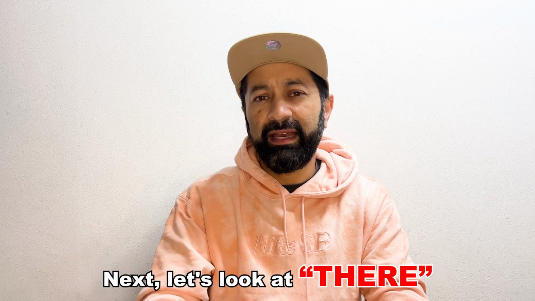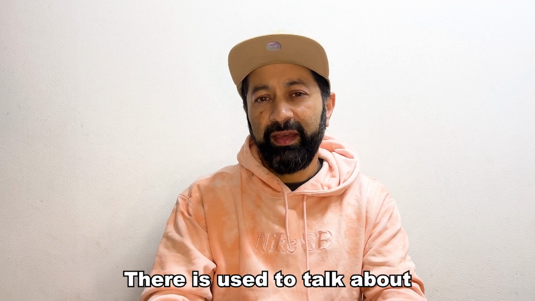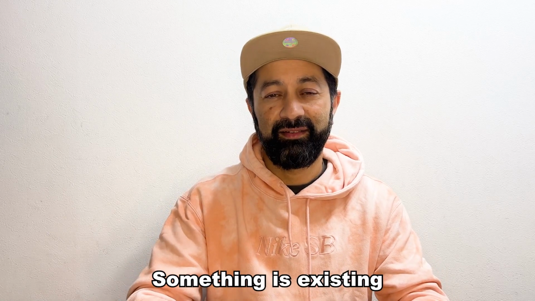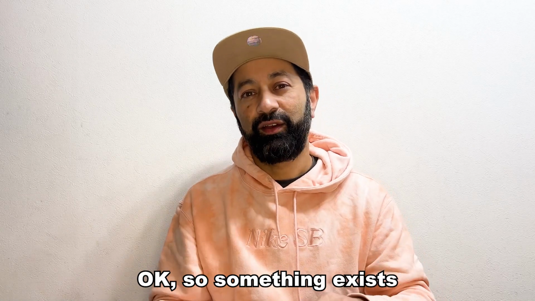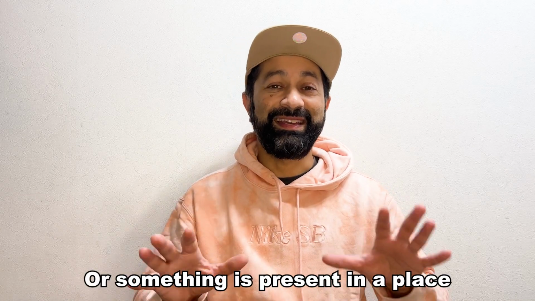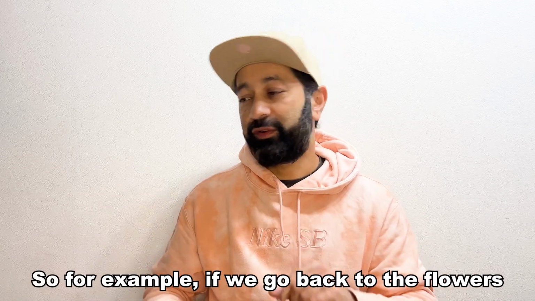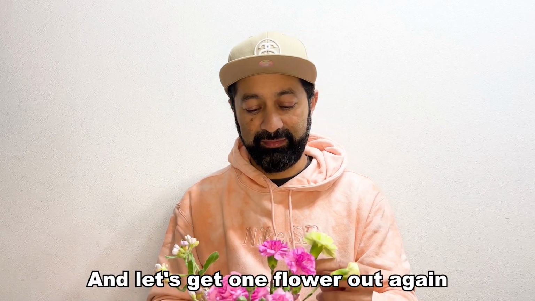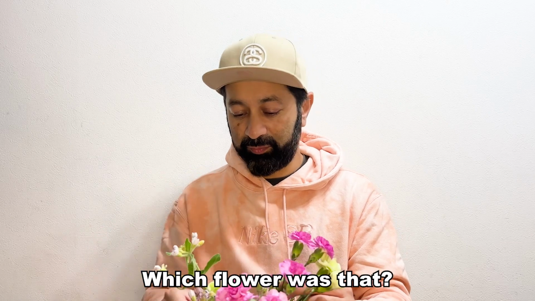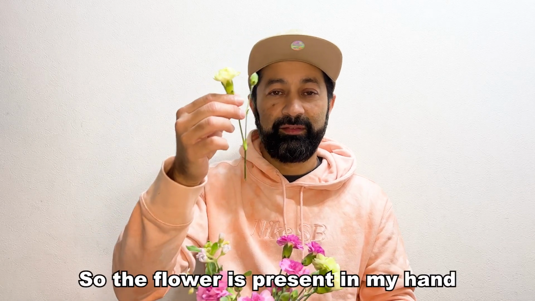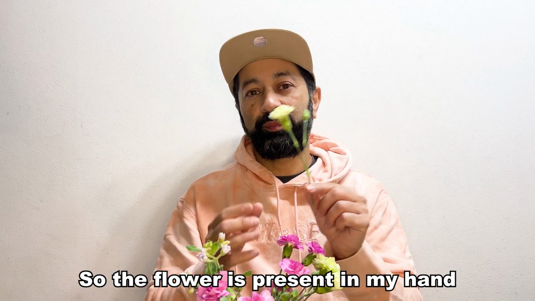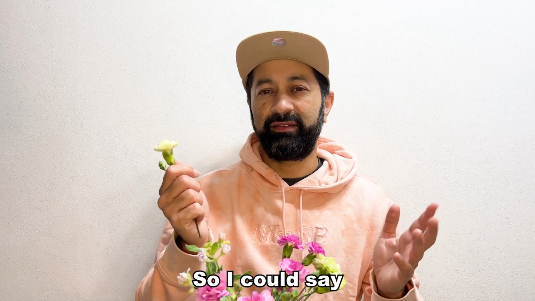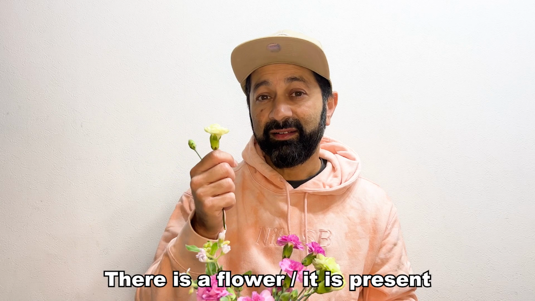Next, let's look at there. There is used to talk about something is existing. Okay, so something exists or something is present in a place. So for example, if we go back to the flowers, and let's get one flower out again. Which flower was that? Oh, there it is. So the flower is present in my hand. It's present in my hand. So I could say, there is a flower.